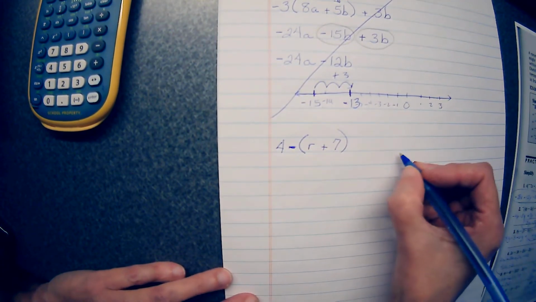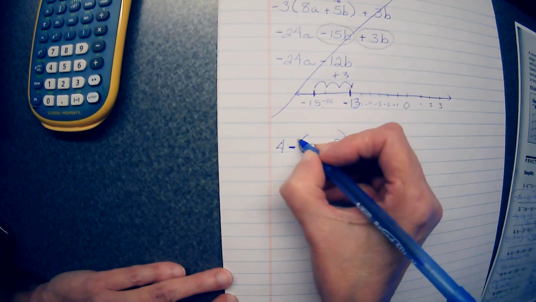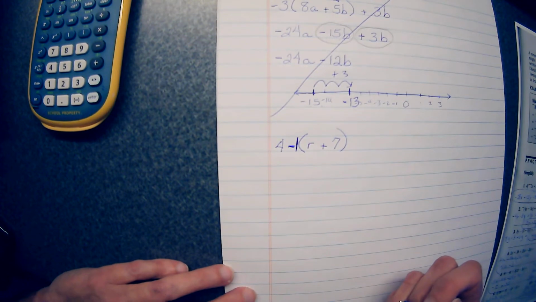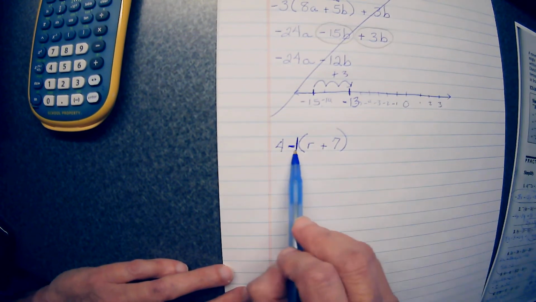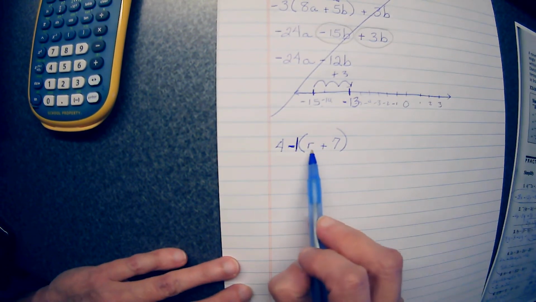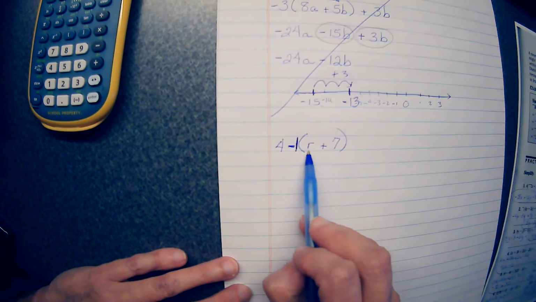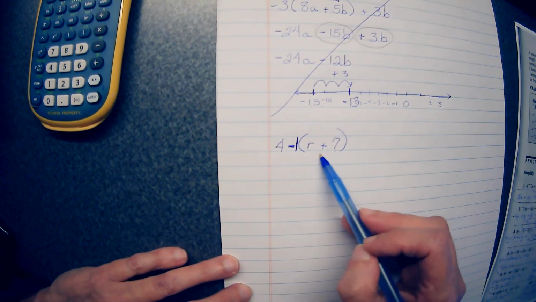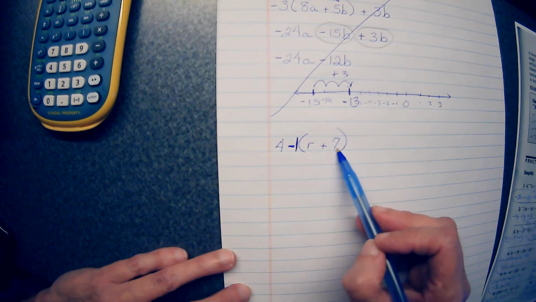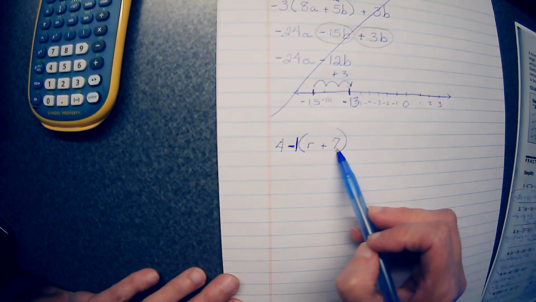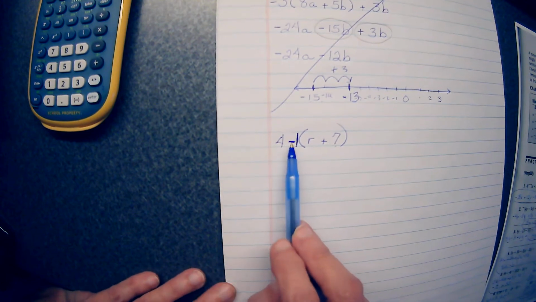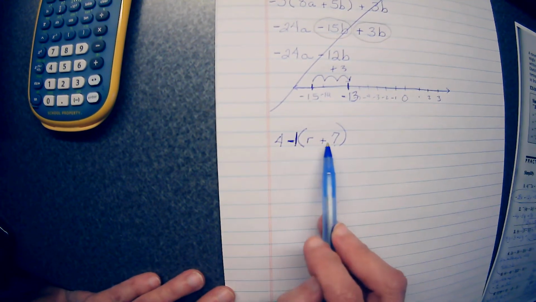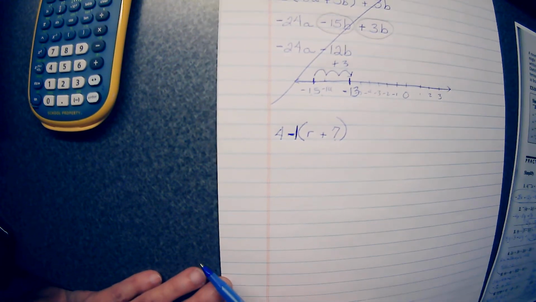I can replace that with a negative 1 because it's an understood 1 right there. I cannot combine anything within my parentheses because I have an r and I have a 7. We cannot add or subtract those two terms. They're unlike terms. But I have to multiply negative 1 times each of these terms.